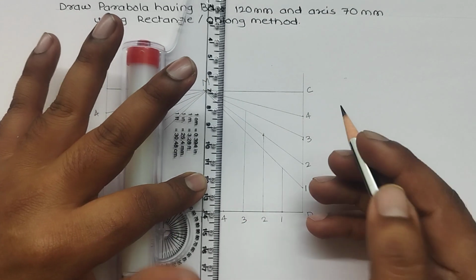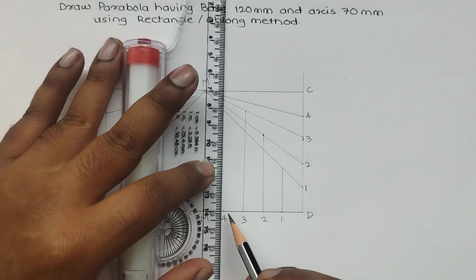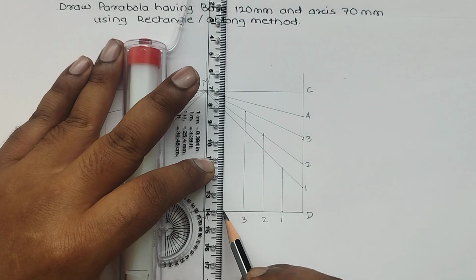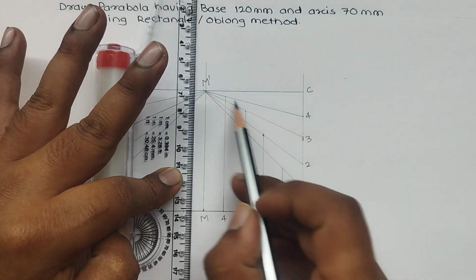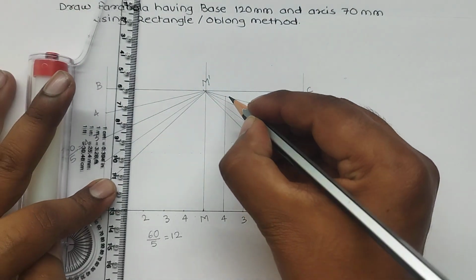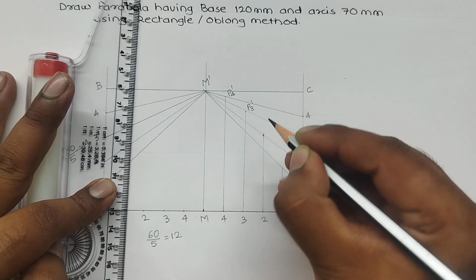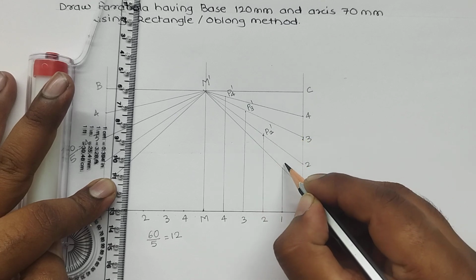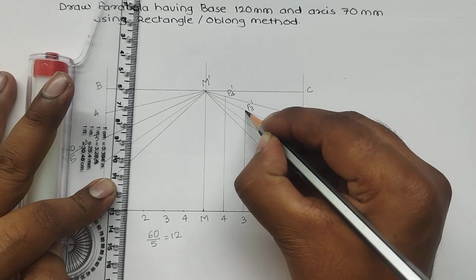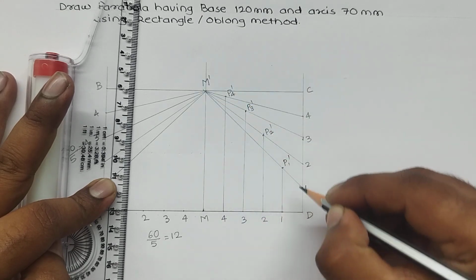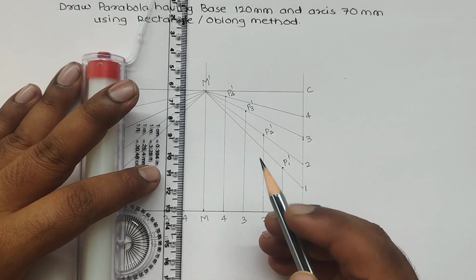Draw a vertical line up to the line passing through 3. Draw a vertical line up to the line passing through point 4. So in this way I am getting points P4 dash, P3 dash, P2 dash and P1 dash. These are the points on the parabola itself. Now on the other side also you need to do the same exercise.